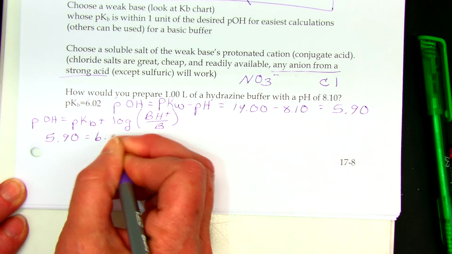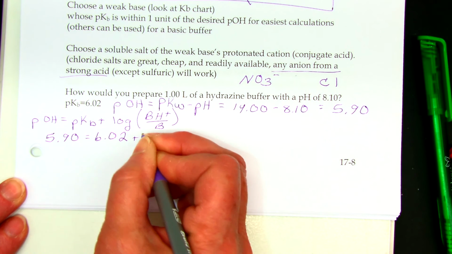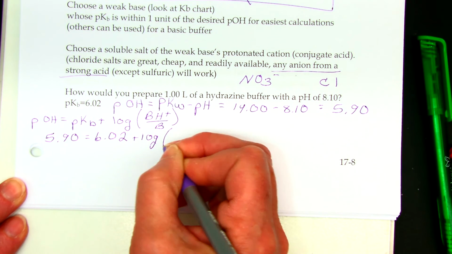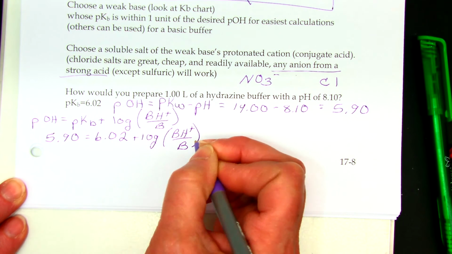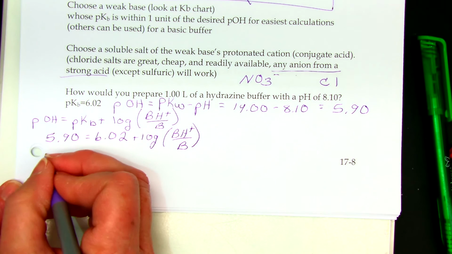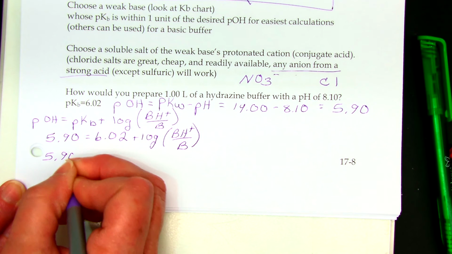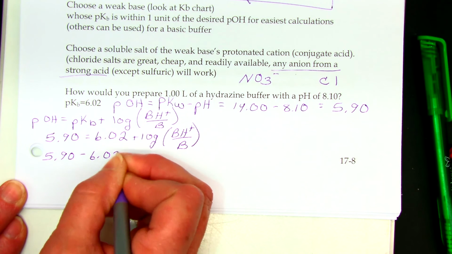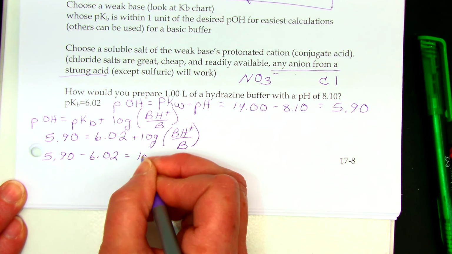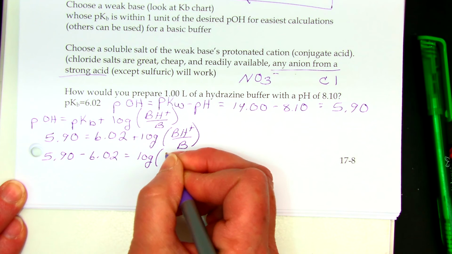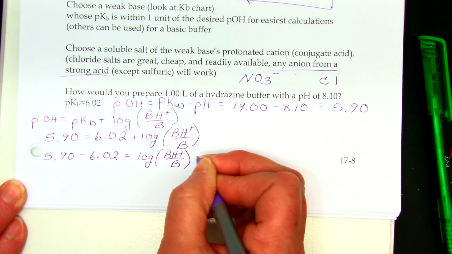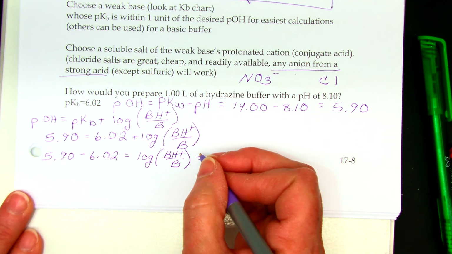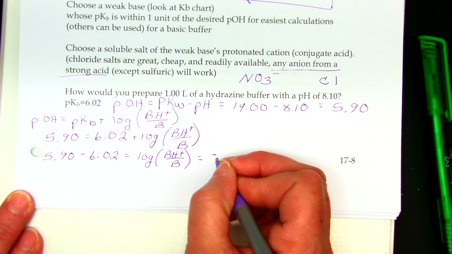That's equal to pKb 6.02 plus the log of the BH+ concentration over B. So now we rearrange. 5.90 minus 6.02 is equal to the log of the ratio of the BH+ concentration over B, and that's equal to negative 0.12.